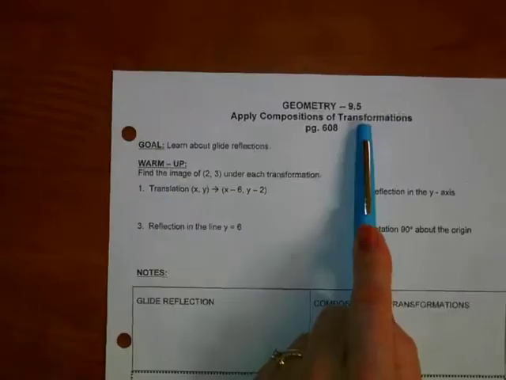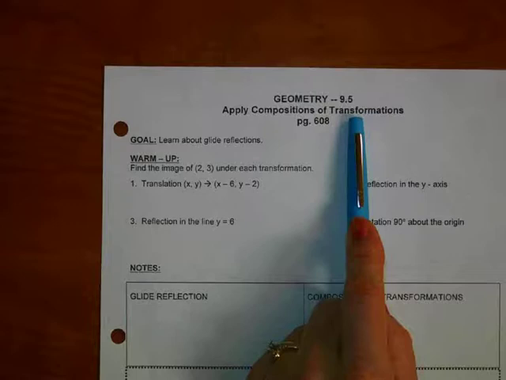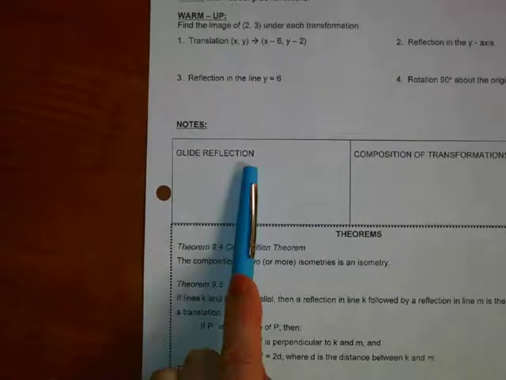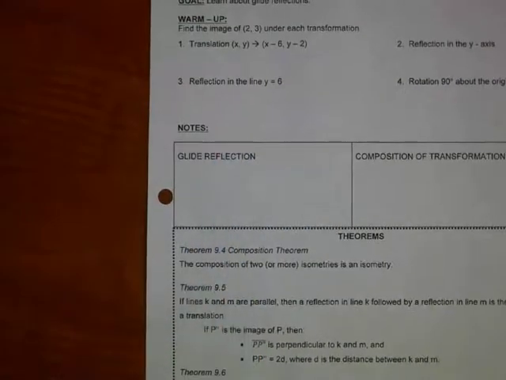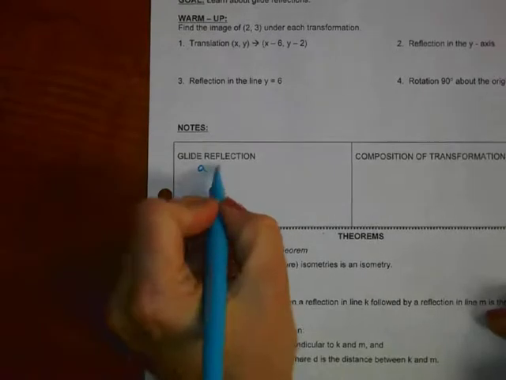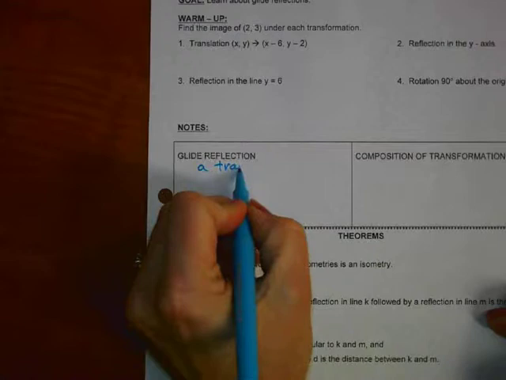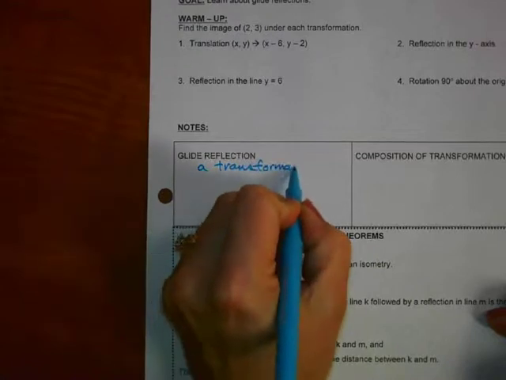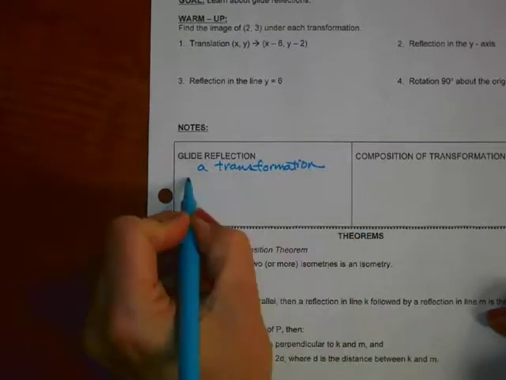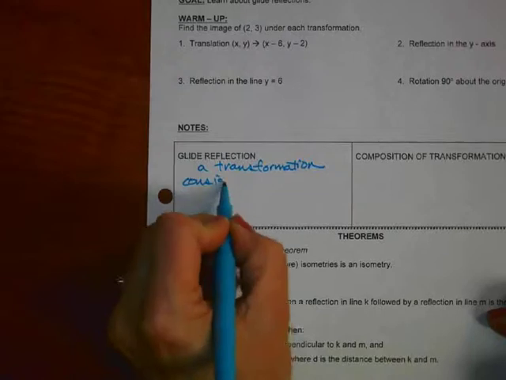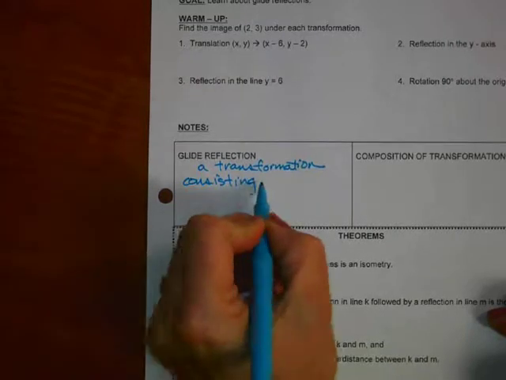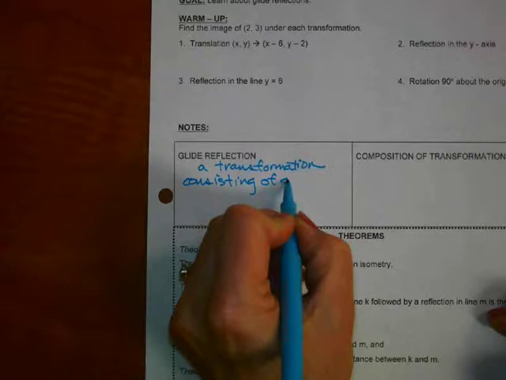A transformation consisting of a translation combined with a reflection. That's a glide reflection.